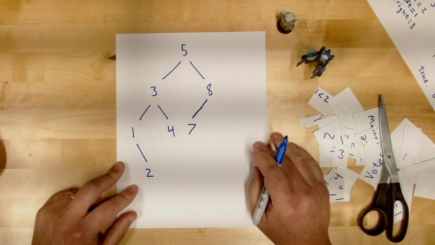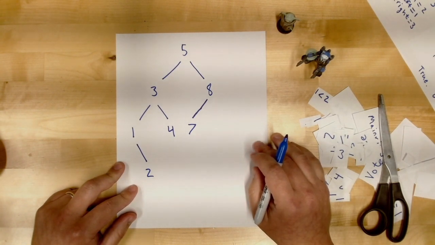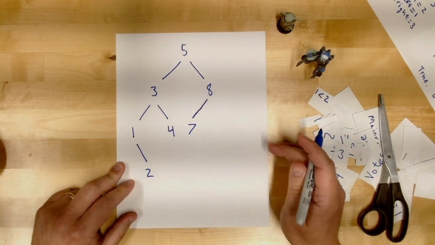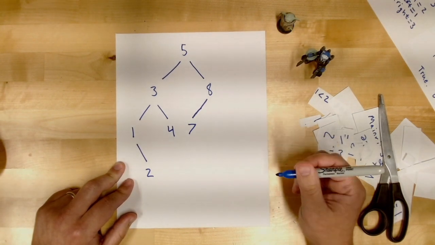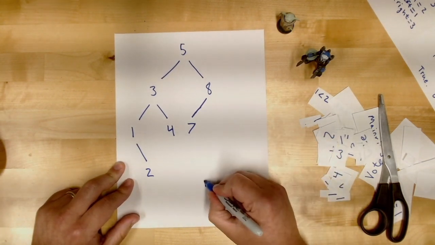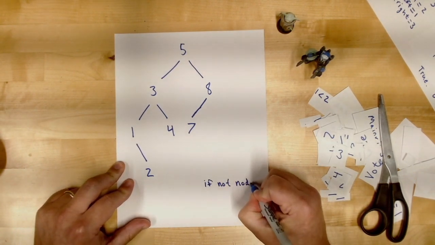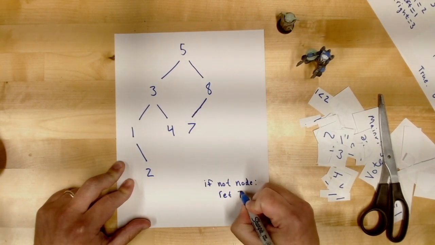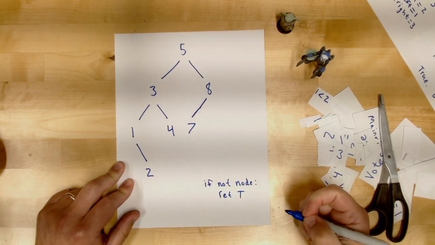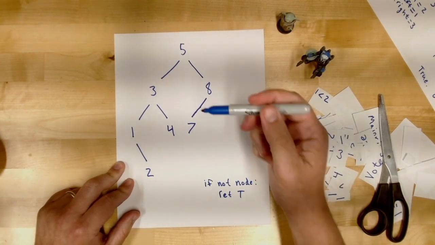Now we're going to do a recursive DFS call. So we're going to need a base case. So what are we going to use for that base case? Well, as is the case with most of these tree problems, it'll be if not node return true. And I'm just writing in shorthand for now. These are just notes.